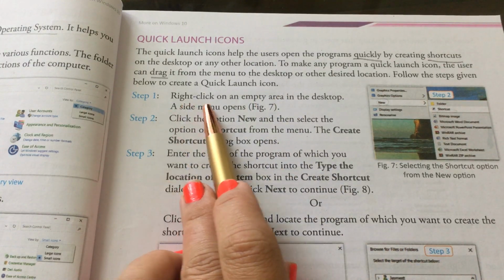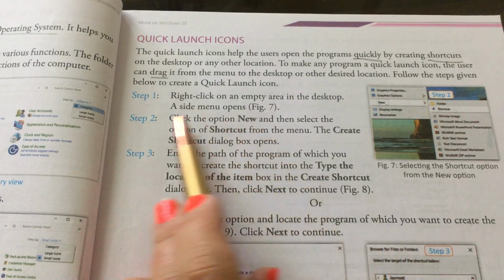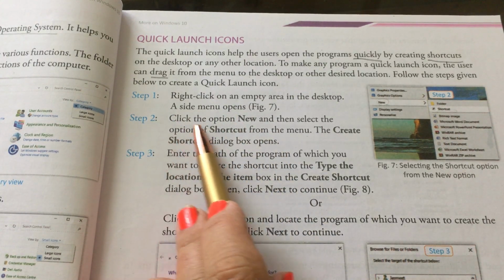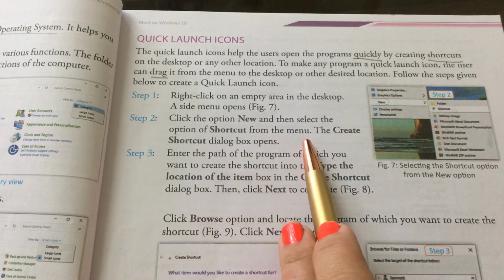Step 1. Right-click on an empty area in the desktop. A side menu opens. Step 2. Click the option New and then select the option of Shortcut from the menu.